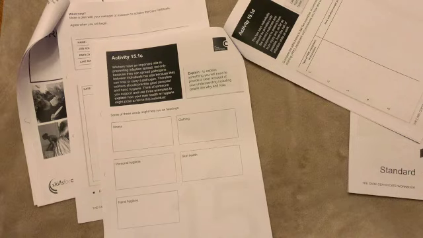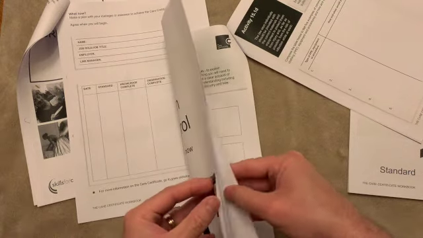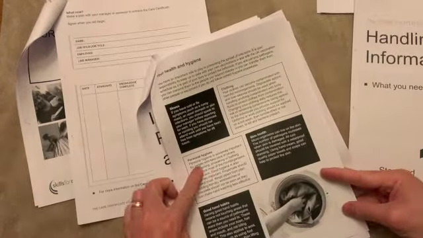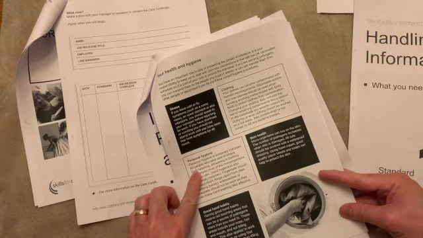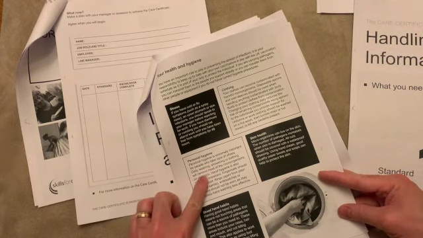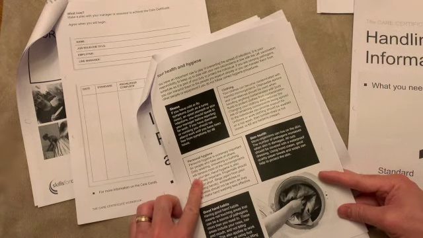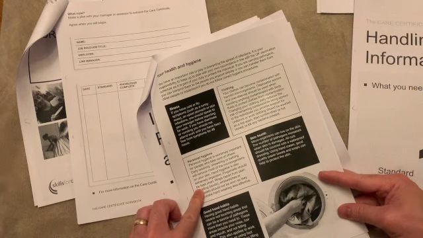So let's double check what I've mentioned in here about personal hygiene. Personal hygiene is extremely important for people who take care of others. Daily washing, showering, or bathing will remove most of the microorganisms on your skin. Hand hygiene is also extremely important.